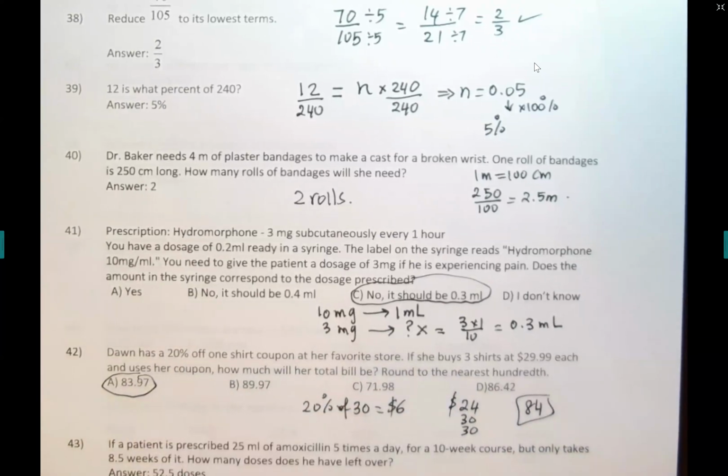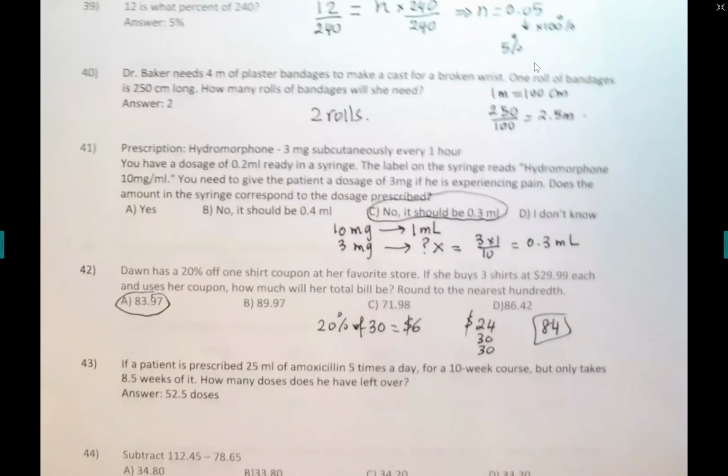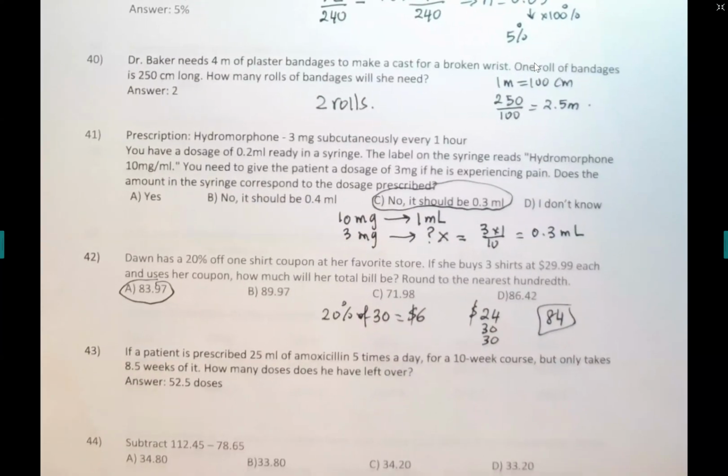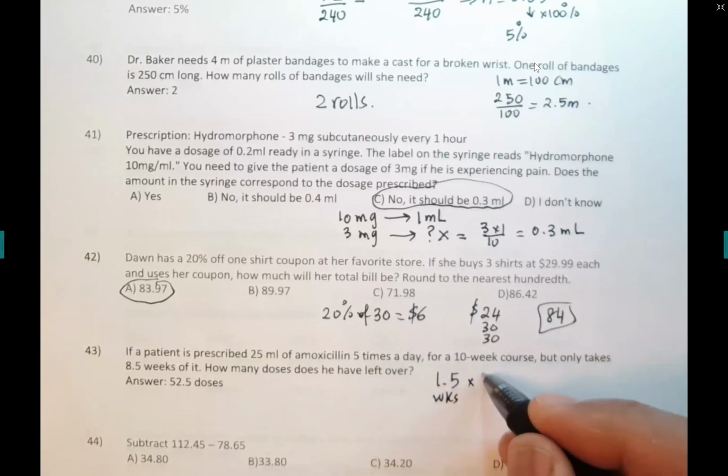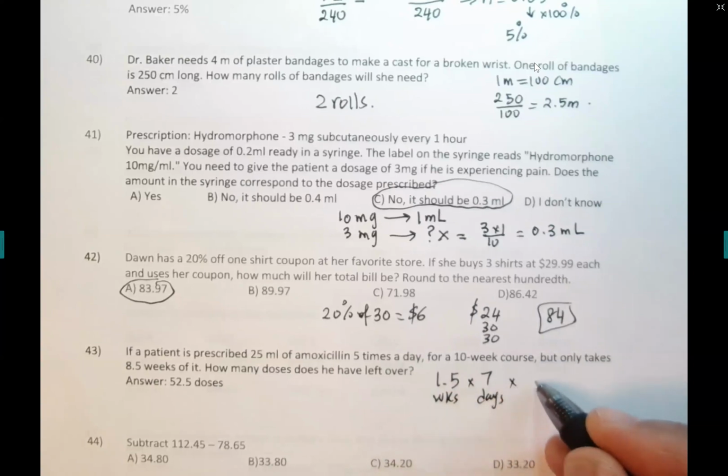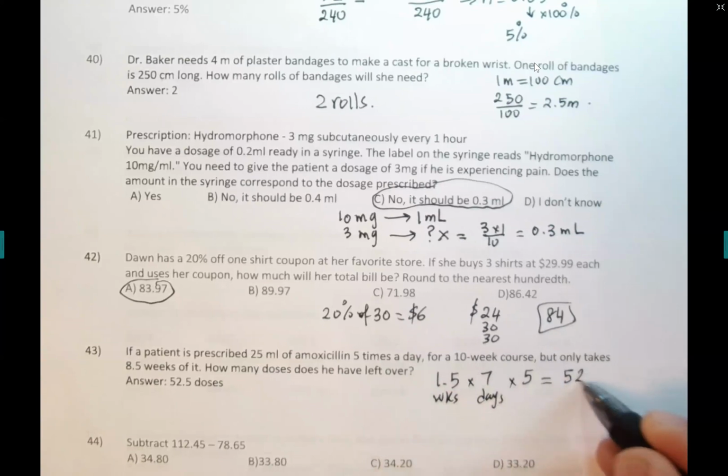83.97. If a patient is prescribed 25 milliliter of amoxicillin 5 times a day for 10 weeks, but only takes 8.5 weeks, how many doses does he have left over? If he was supposed to take it for 10 weeks and he only took it for 8.5, he missed 1.5 weeks. How many days in a week? 7 days. And how many times was he supposed to take it? 5 times. So that's how many times he missed. It will be 52.5 if you do the multiplication.